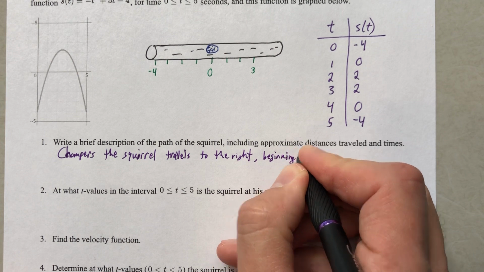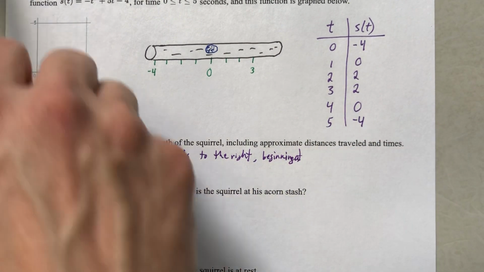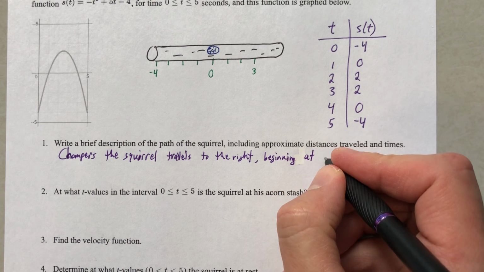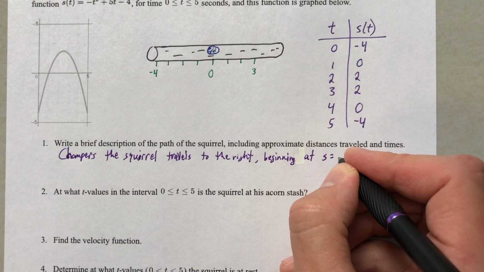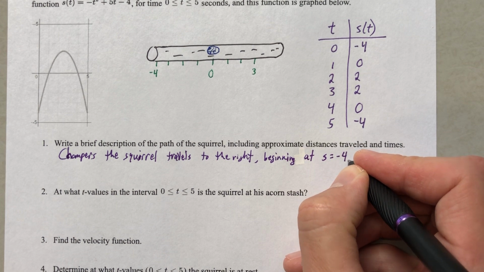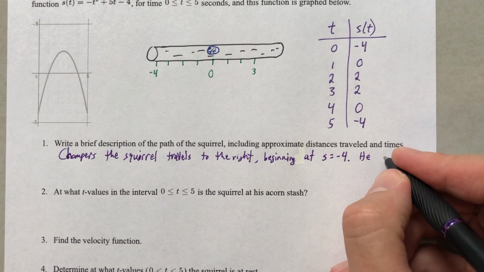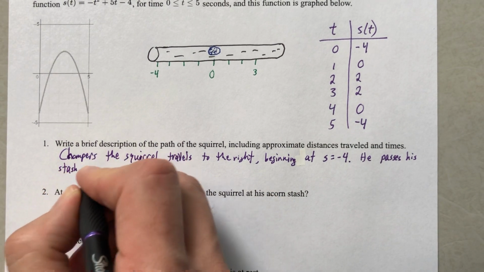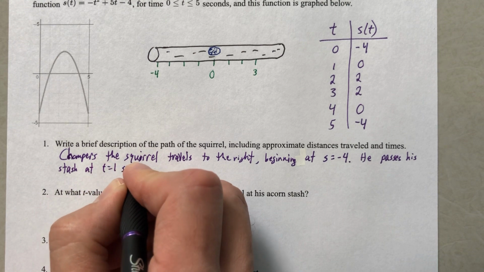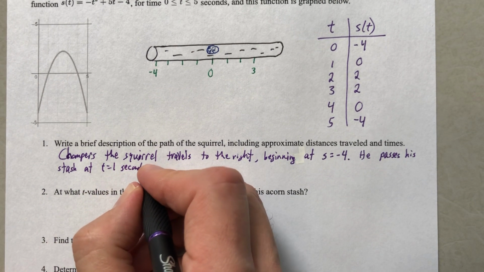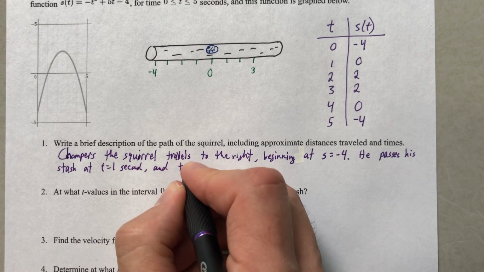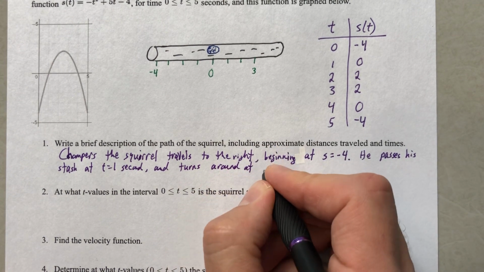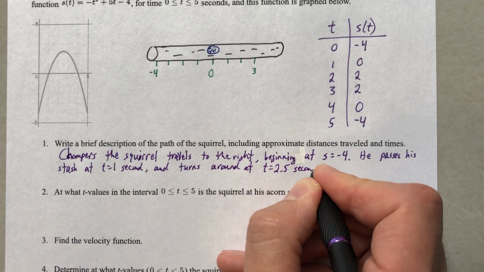Beginning at a position of -4. He passes his stash of acorns at t equals 1 second, and turns around or starts running backwards or something at t equals 2.5 seconds.